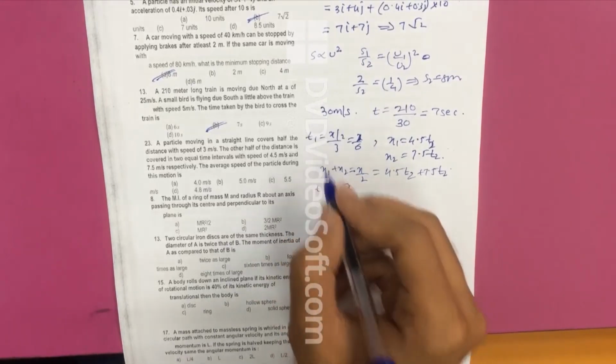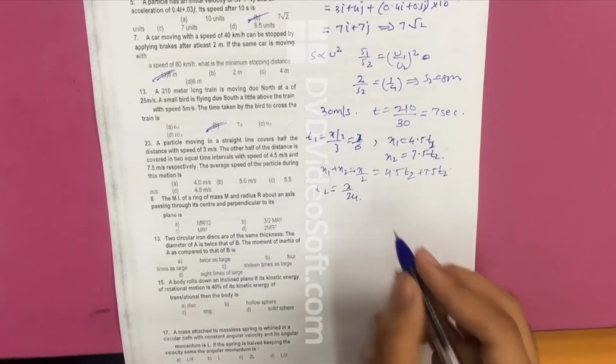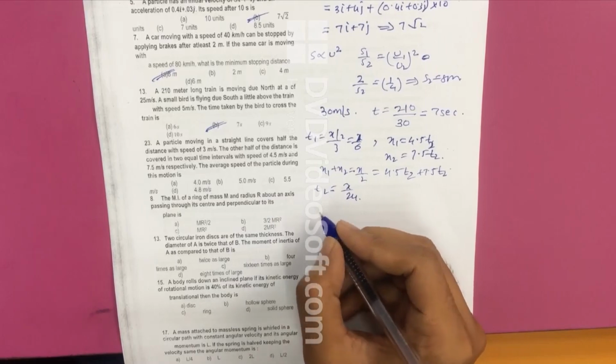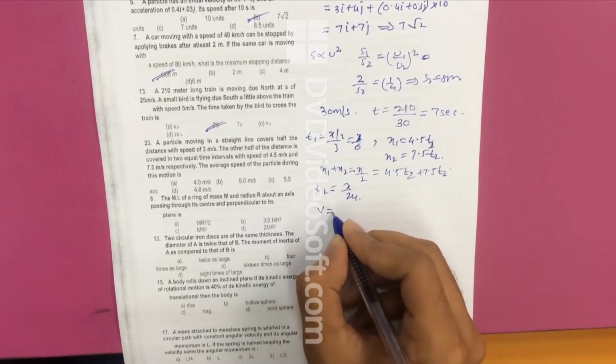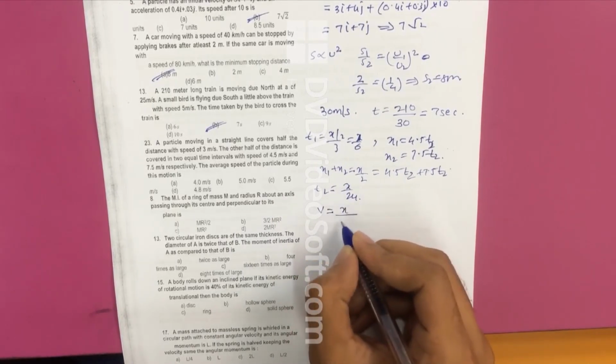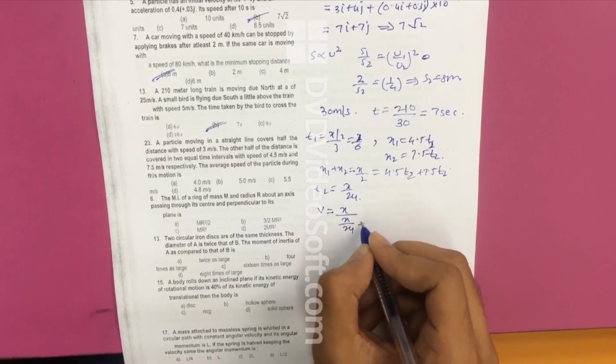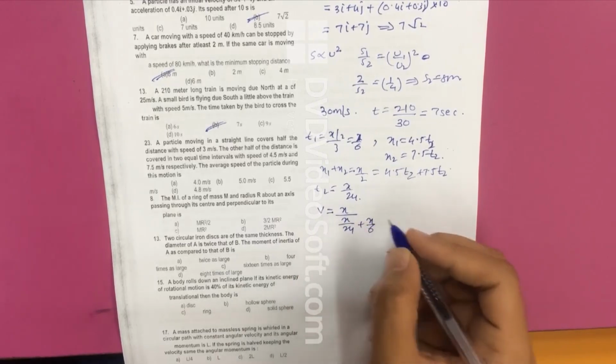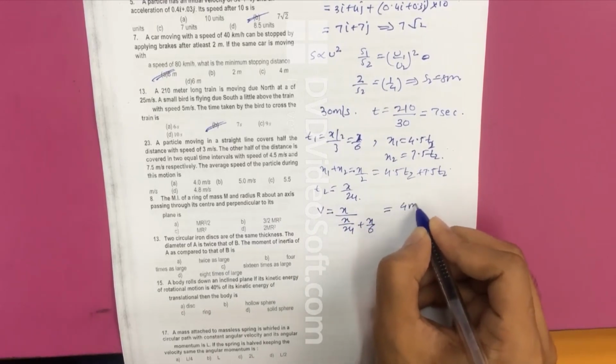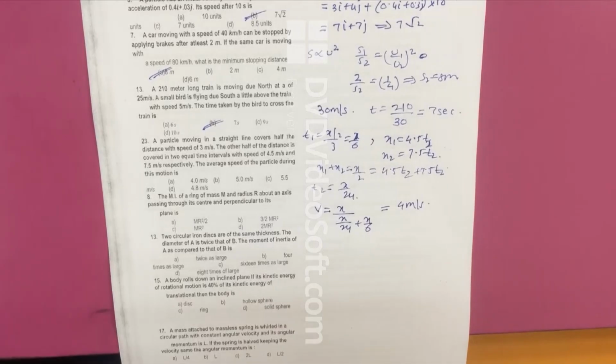So total time taken is t1 plus t2, that is x by 6 plus x by 24. So average speed will be total distance covered, that is x, divided by x by 24 plus x by 6, that is the total time. On solving this, we'll get the answer as 4 meters per second. So option A is the correct answer, that is 4 meters per second.